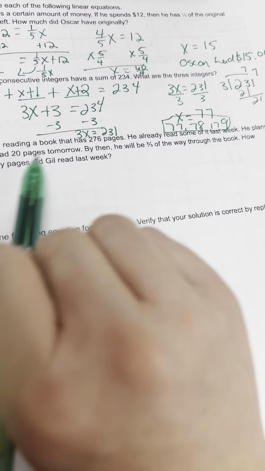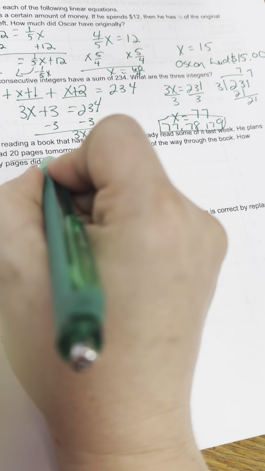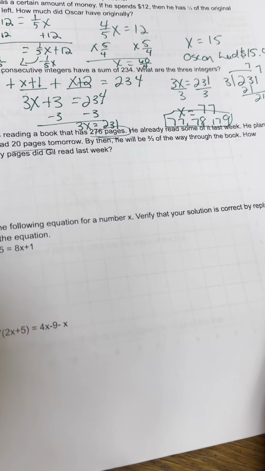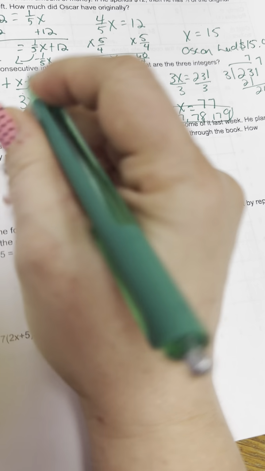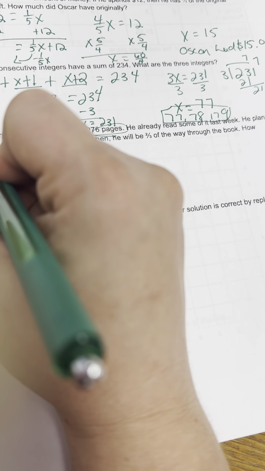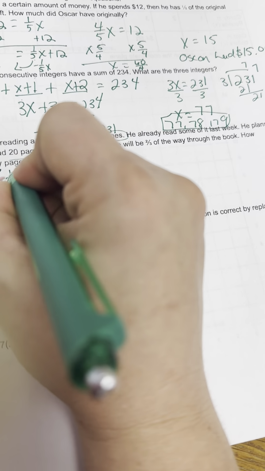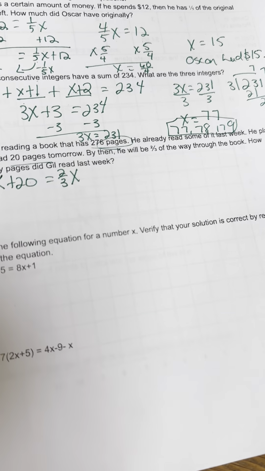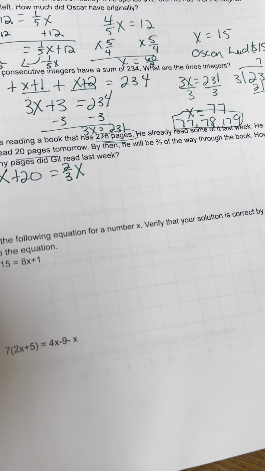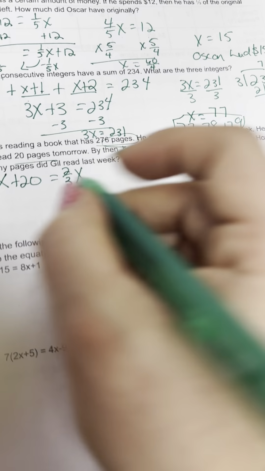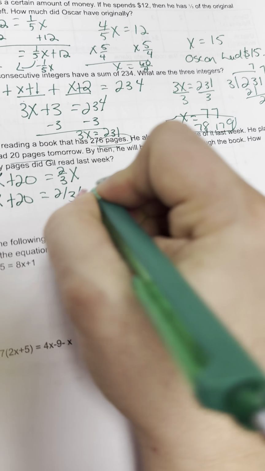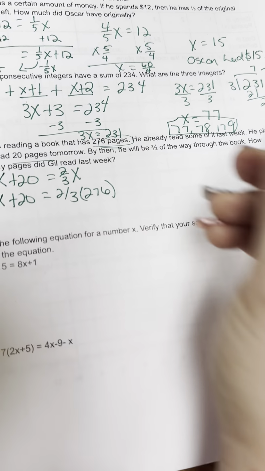So we know that he read 20 pages. The book is 276 total. So he read some value plus 20, and that equals 2/3 of our total book. So we have x plus 20 equals 2/3 times 276, which is our total.